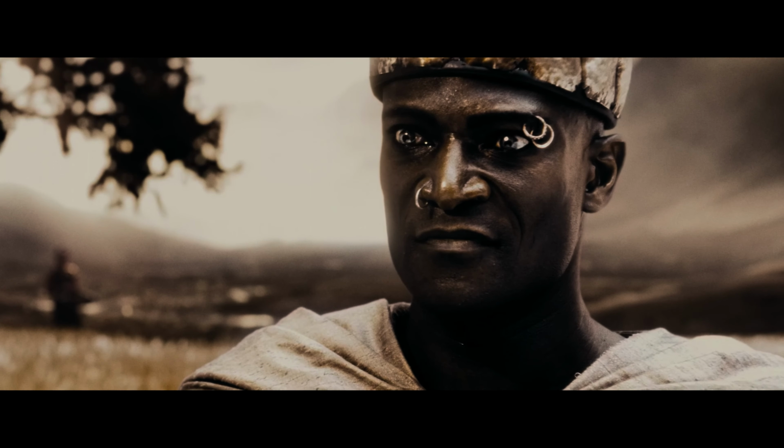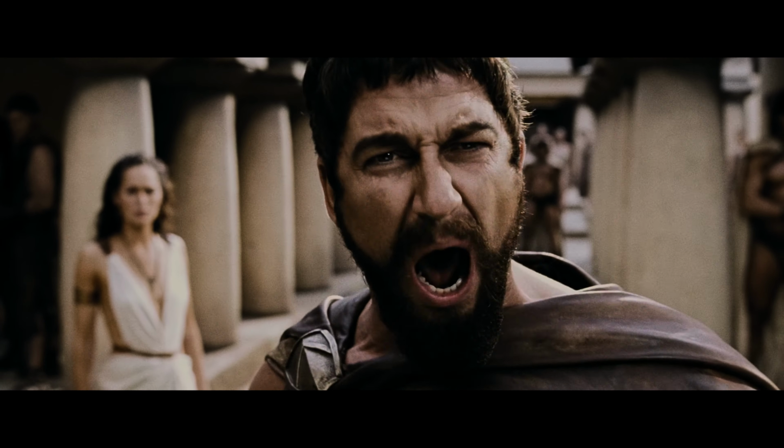Controlling the eye line helps with maintaining continuity with your shots, but most importantly, it helps drive your story. This is Sparta!